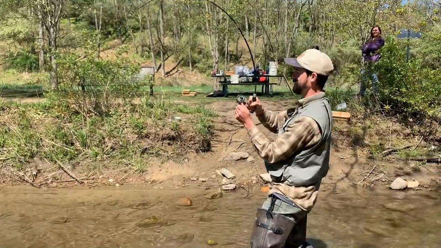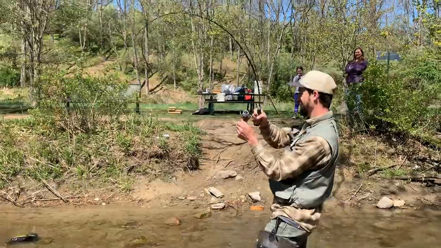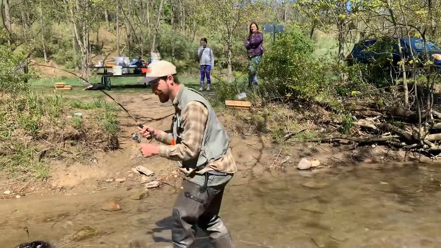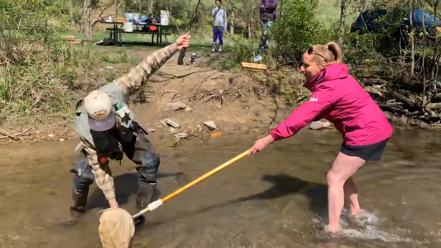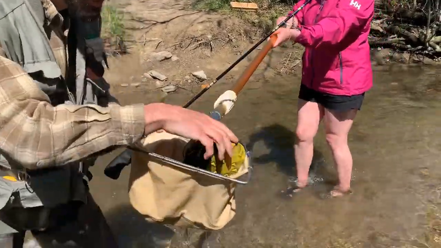So this is exciting, guys. I can't wait to see what we got. There's some murky water. That's a big fish. Can't quite see it just yet. It's getting close. Let's take a look here, guys. Looks like we got ourselves a catch. Get it in the net. Thank you. Wonderful. Let's get a close up here, guys.